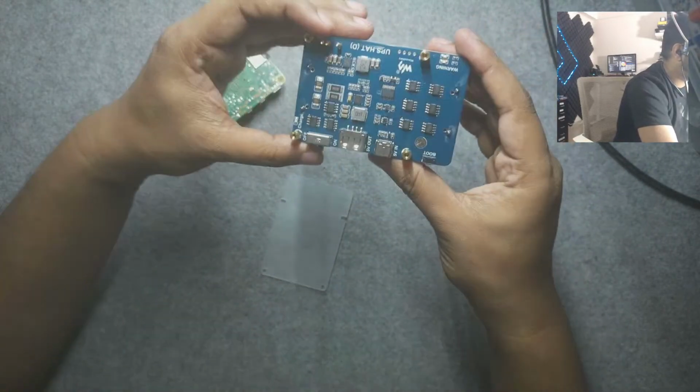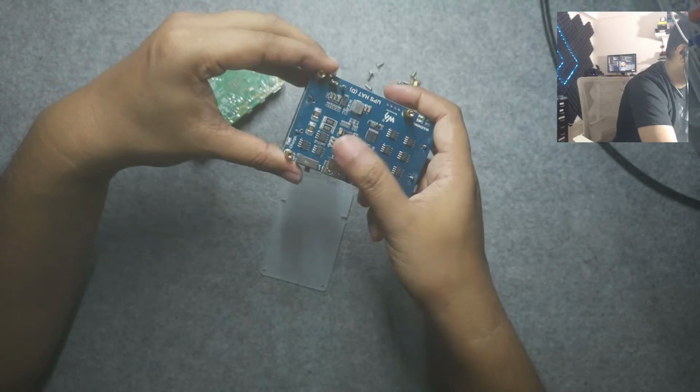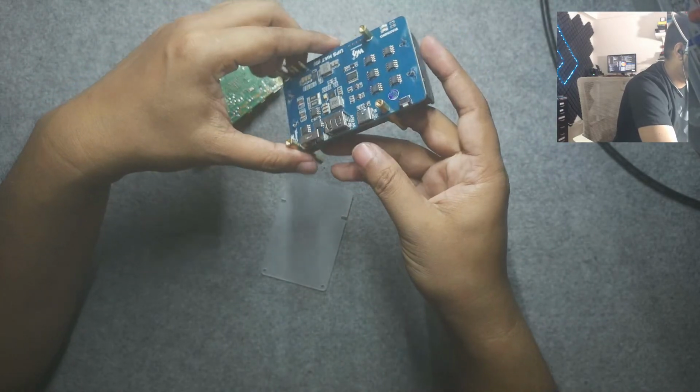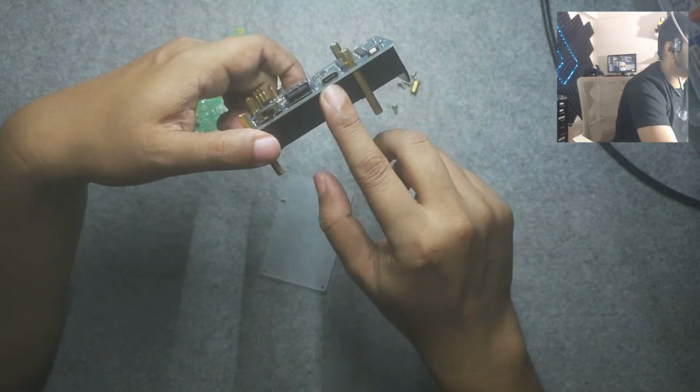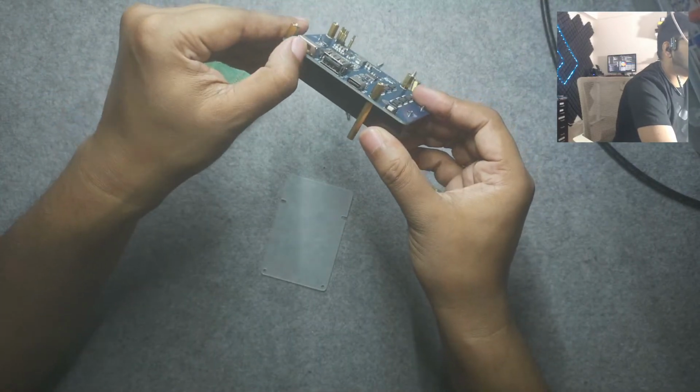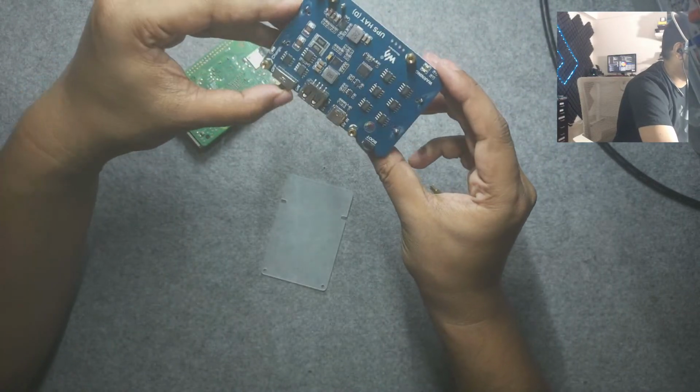Along with that, there's a USB port that is 5 volt out if you need 5 volt out for some matter, and it's also 5 volt in, which is the USB-C port, right? And this is the switch which lets you turn it on and off.